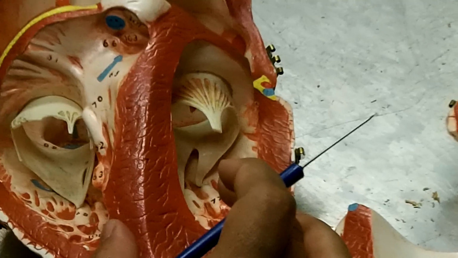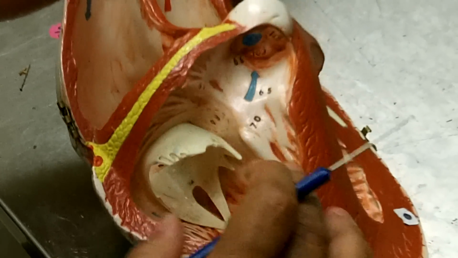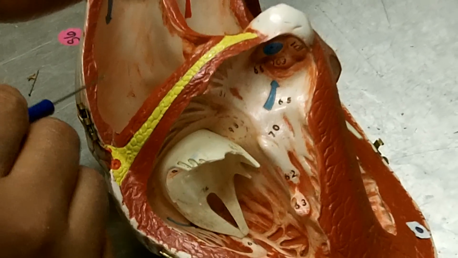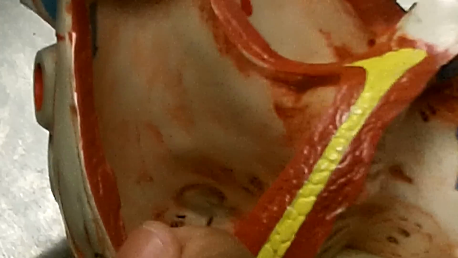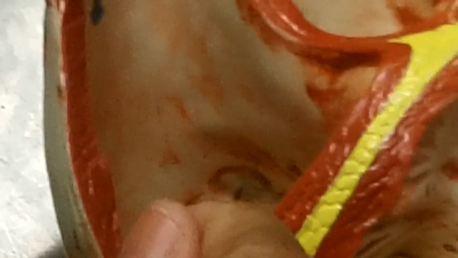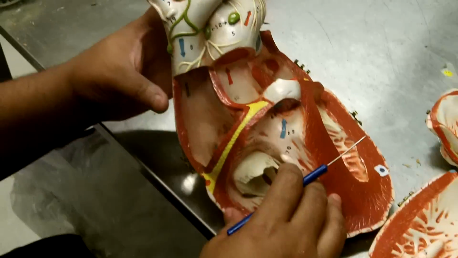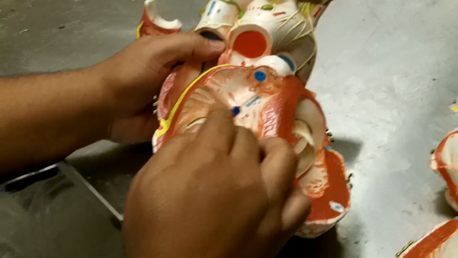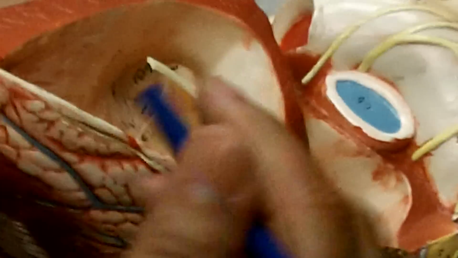Let's see here. It's hard to see the fossa, but deep in there, I don't know if you can see that right there. You see that? Mm-hmm. That is actually the fossa ovalis, right there, which originally was the foramen ovale. You can see here the pulmonary semilunar valve right there, and then over here is the aortic semilunar valve right there.